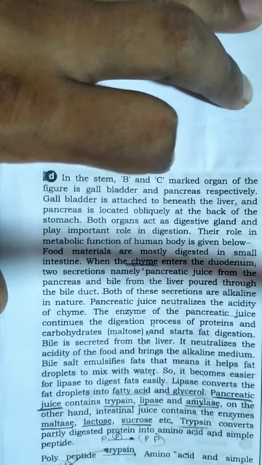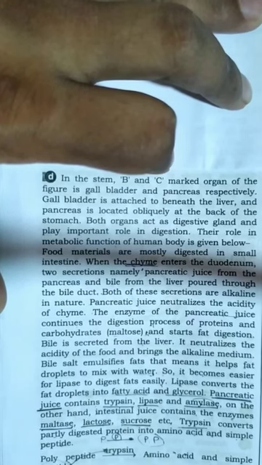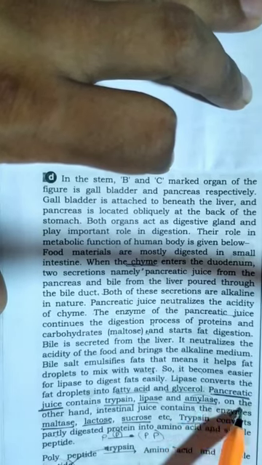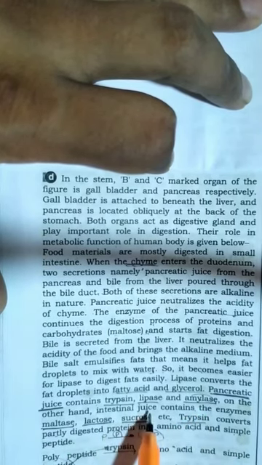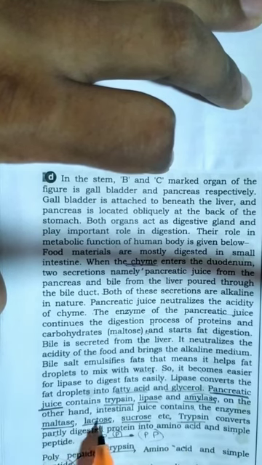Lipase converts the fat droplets into fatty acid and glycerol. Pancreatic juice contains trypsin, lipase, and amylase. On the other hand, intestinal juice contains the enzymes maltase, lactase, sucrase, etc.